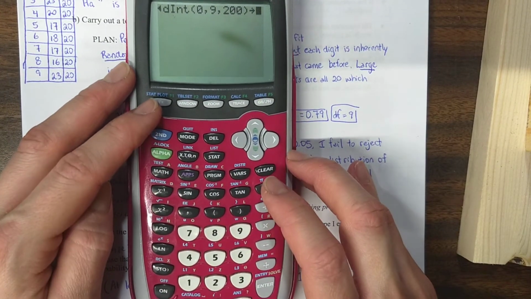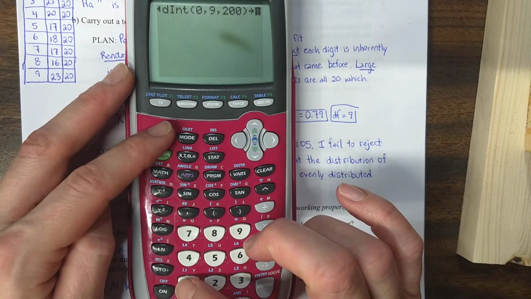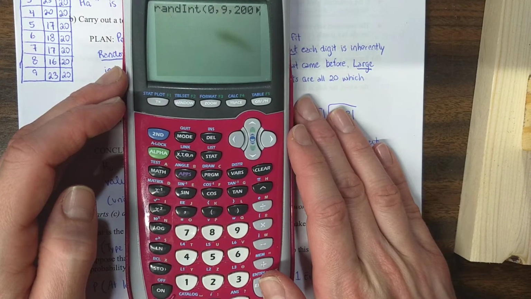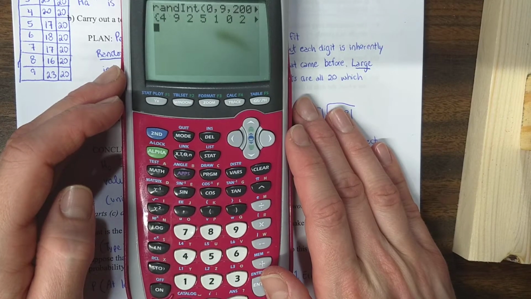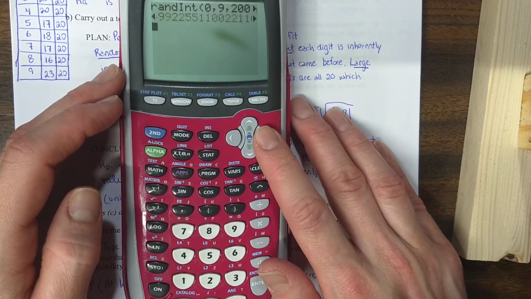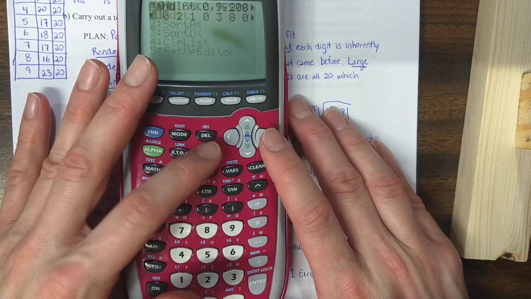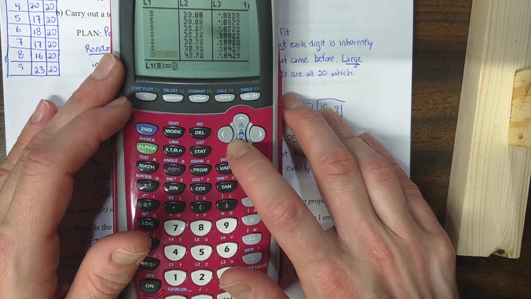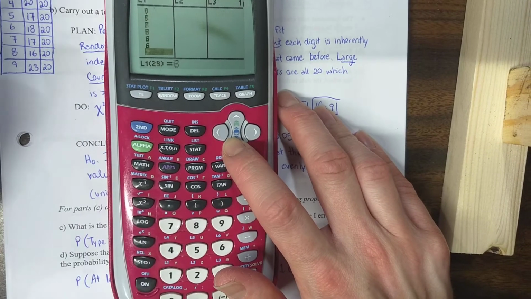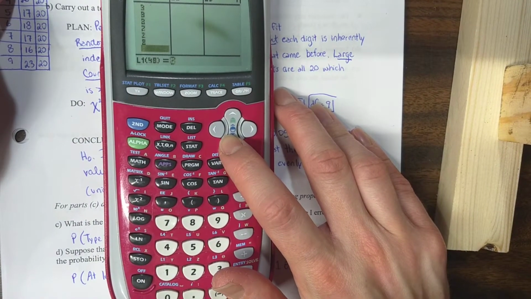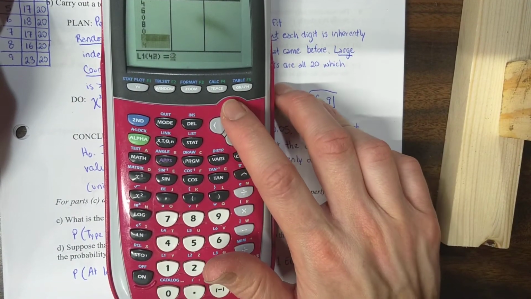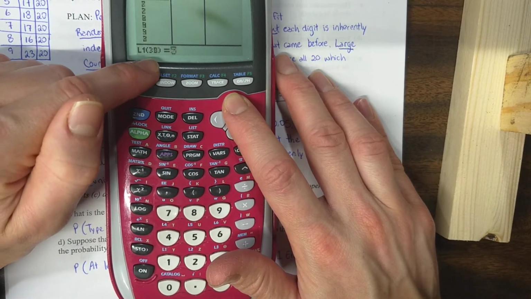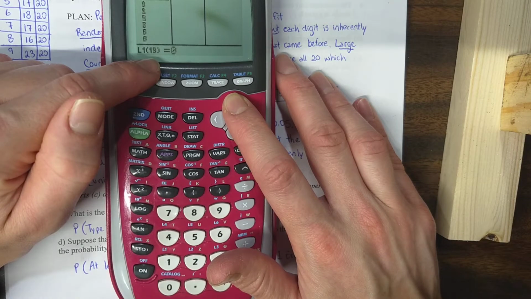I could just hit second L1. Okay, enter. And there they all are anyway, but I think it's a little easier to look at them in here. So here's my L1 and here's all 200 digits. So one thing I can do is look at the number of times I have a 0. I should start at the very top. Okay, 20th digit, 10th digit.